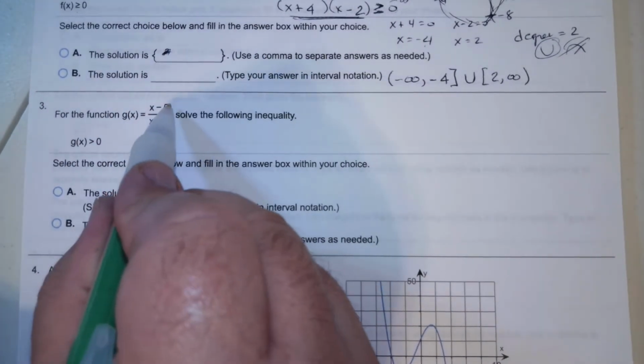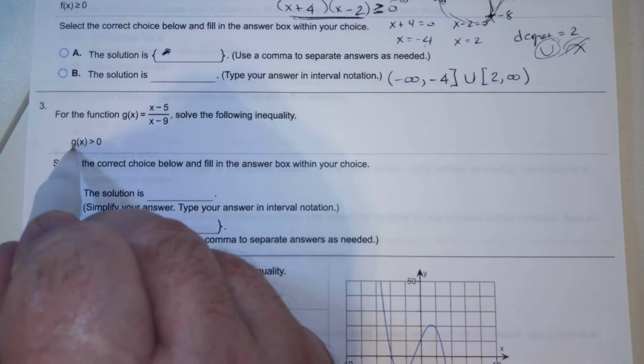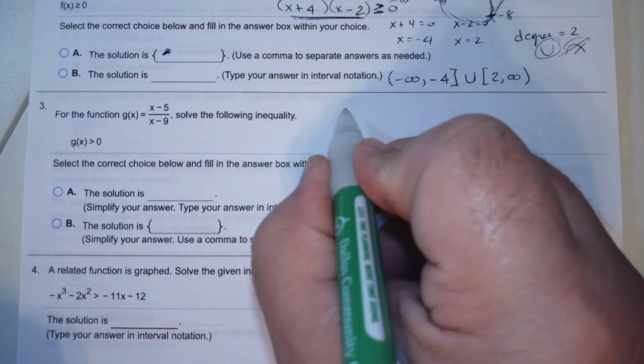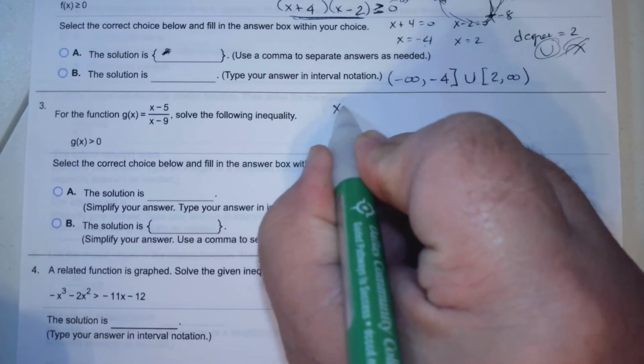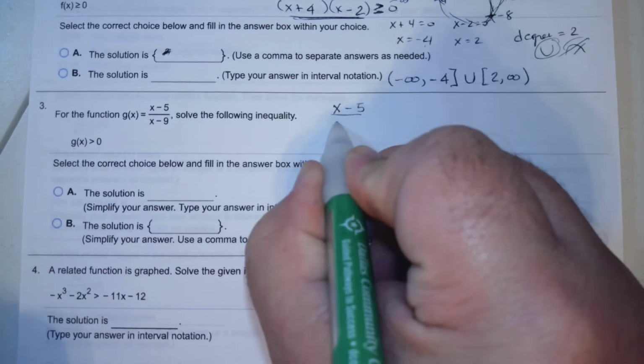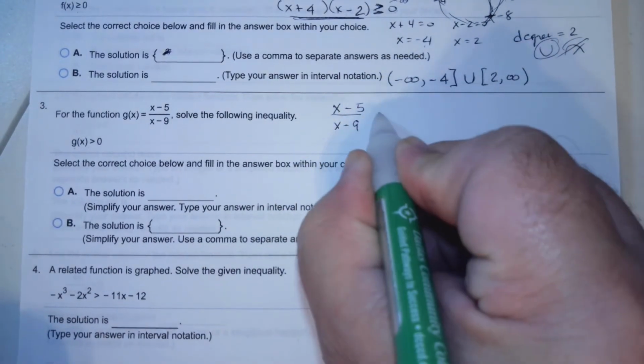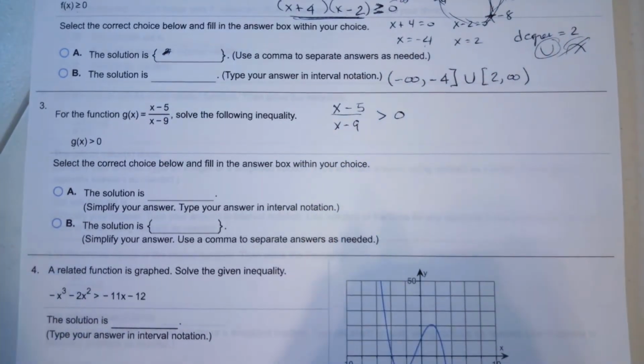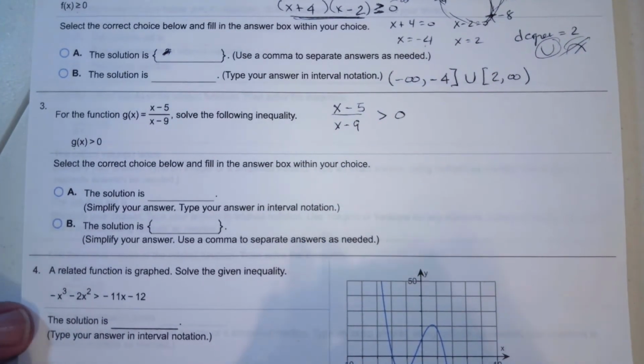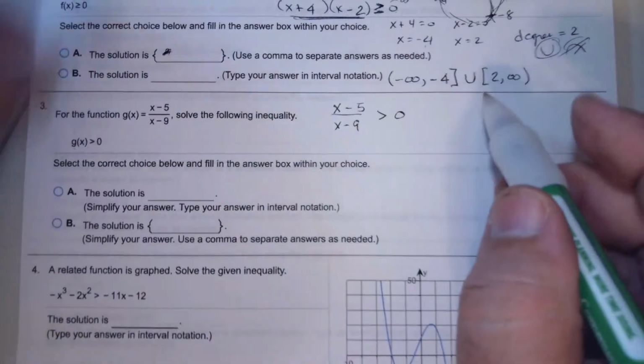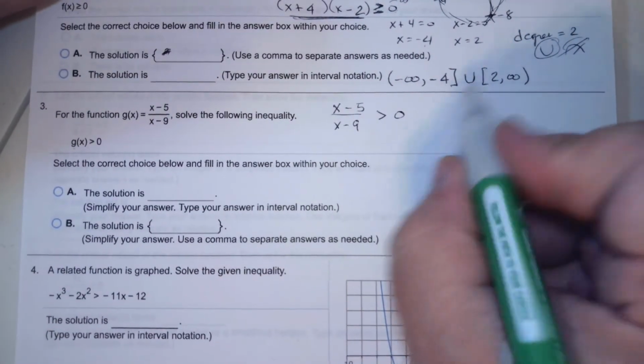For the function g of x equals x minus 5 over x minus 9, g of x is greater than 0. So we have our function, x minus 5 over x minus 9, is greater than 0. So let's see what we have here.